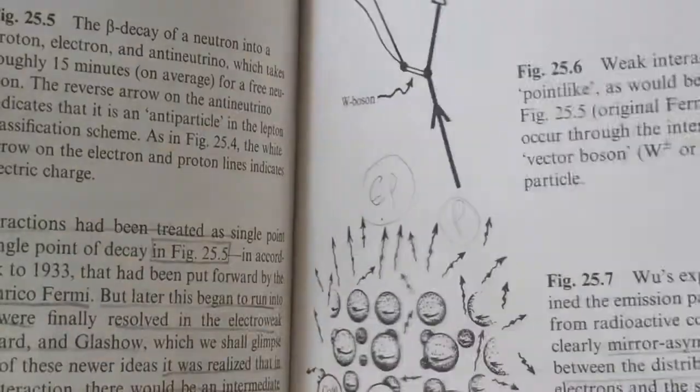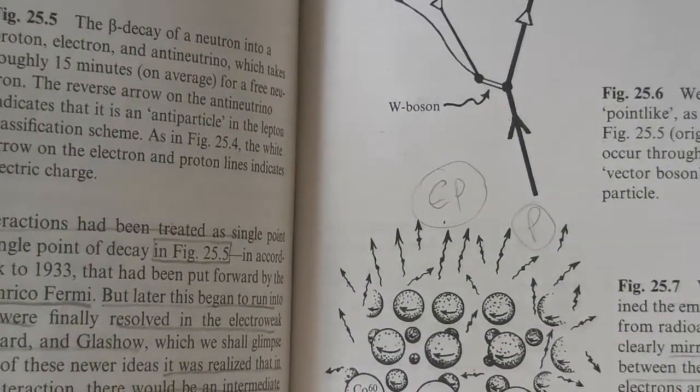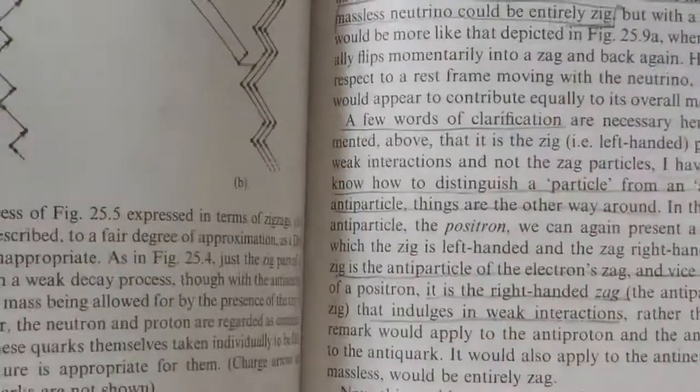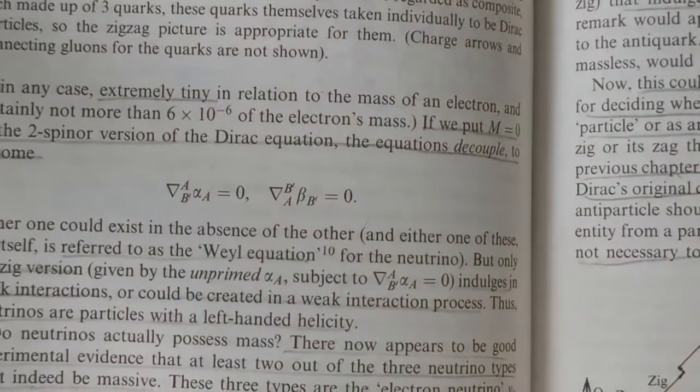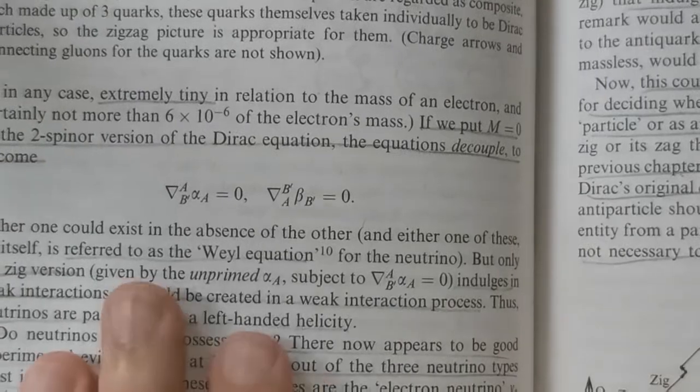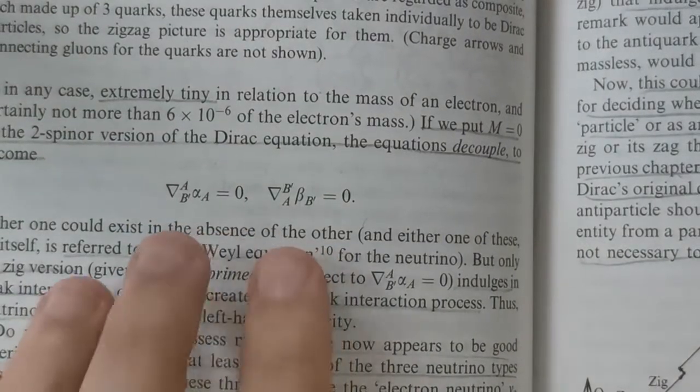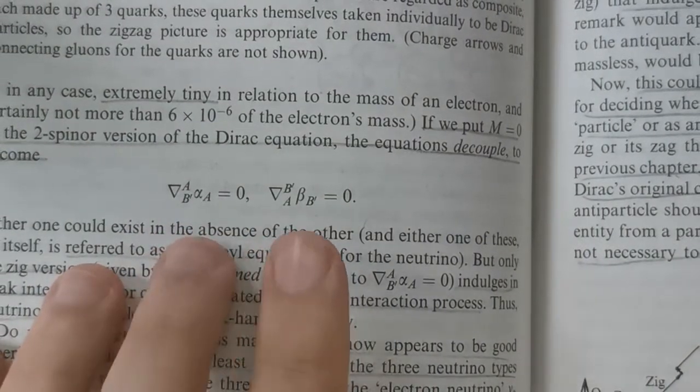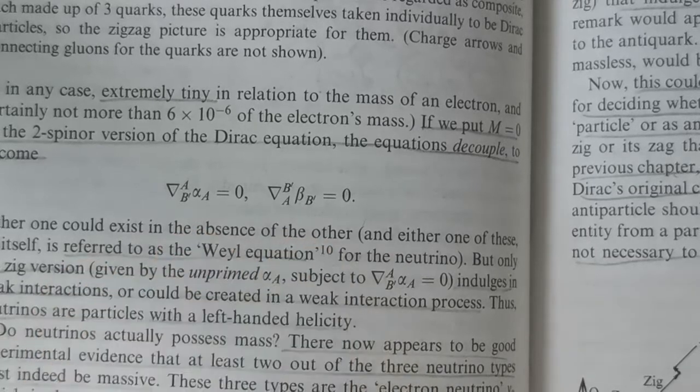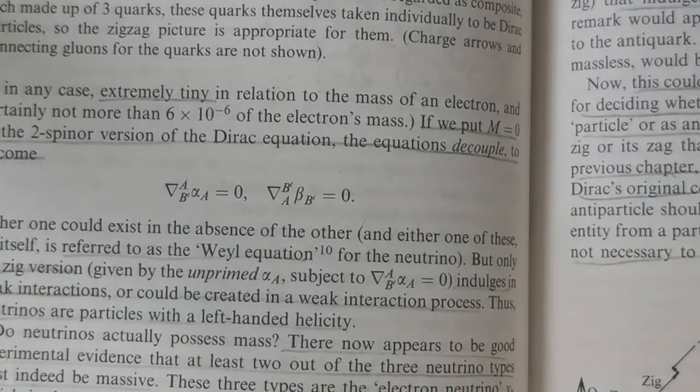Also in this subchapter there was a little bit about neutrinos and the Weyl equation. Weyl's equation is the same decoupled equations we had in the two-spinor formalism before, when splitting the Dirac spinor into two.